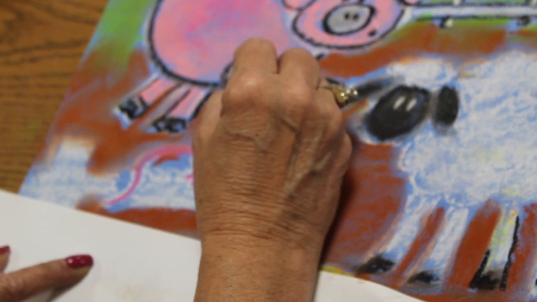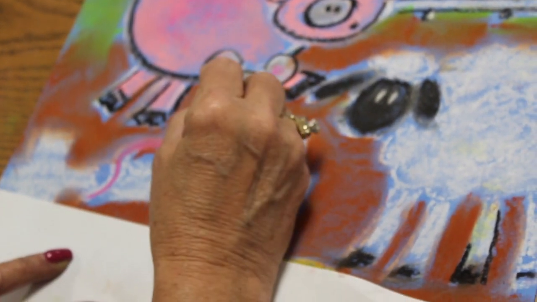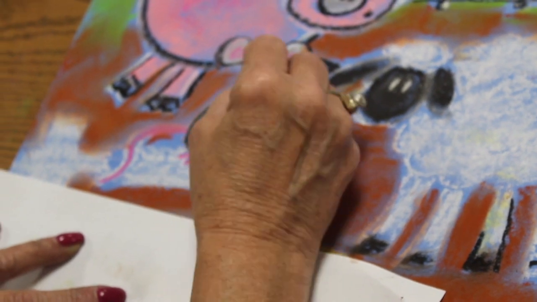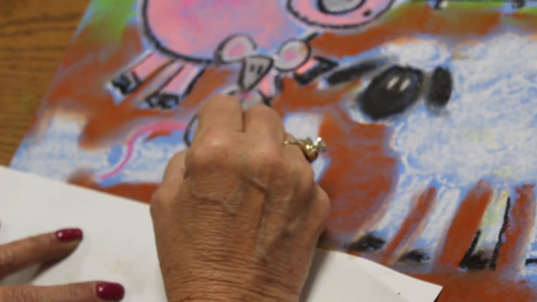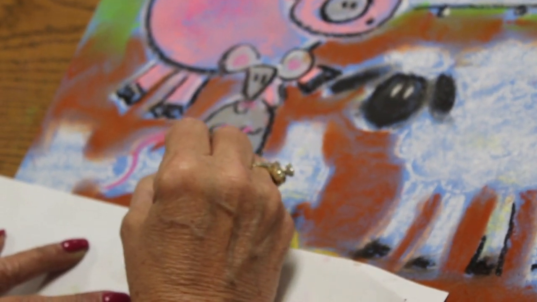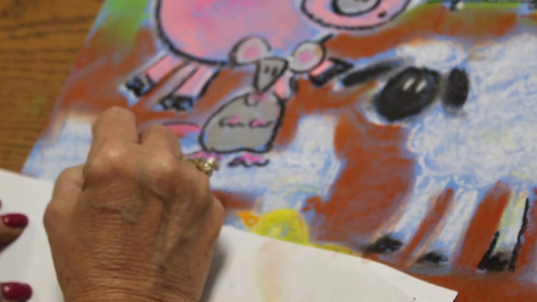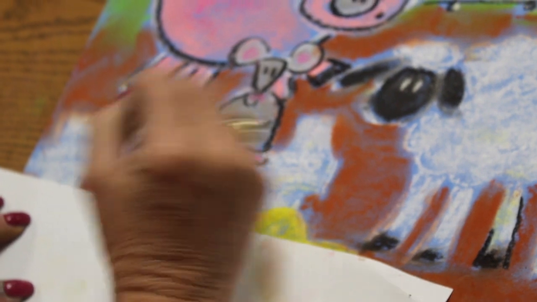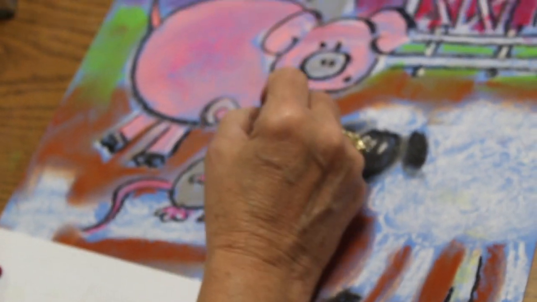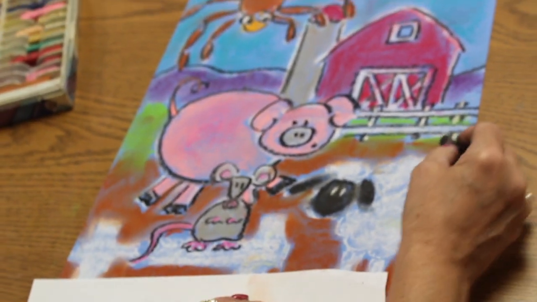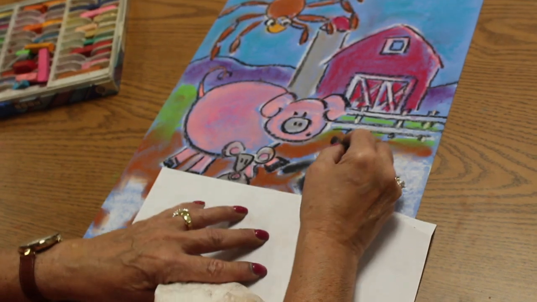His little nose, 2 eyes. It's got little feet and a tail. Templeton's got a pal over here, so we'll get Mr. Lamb.